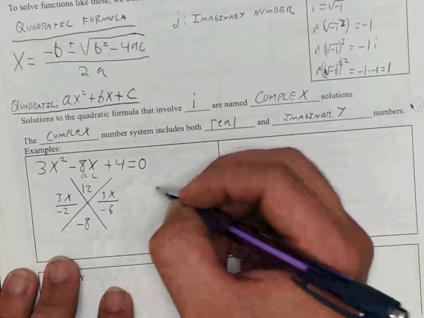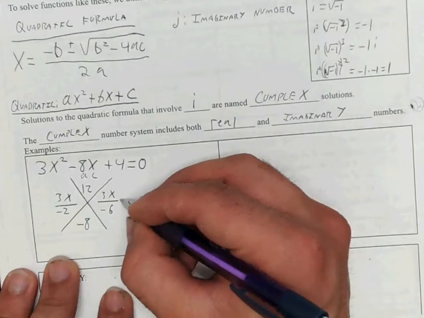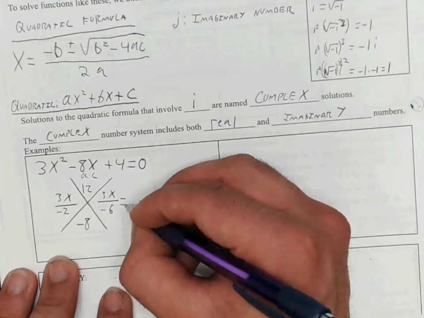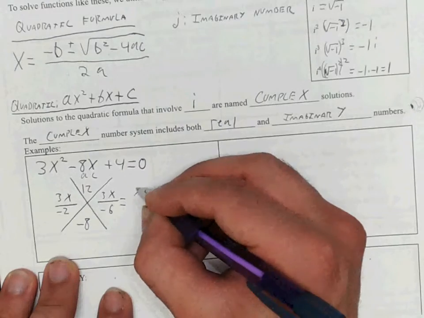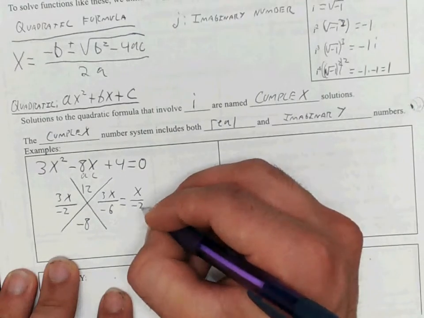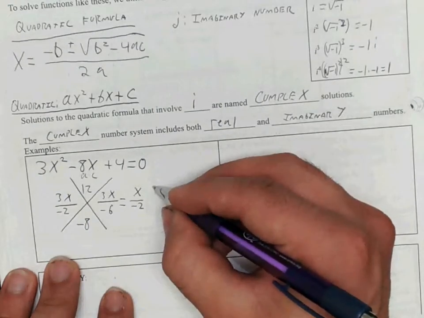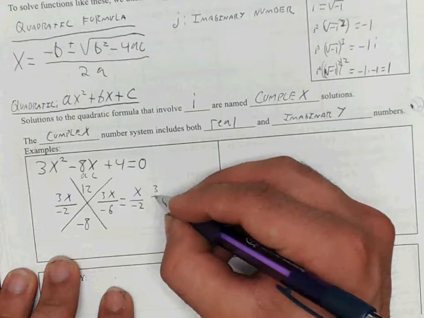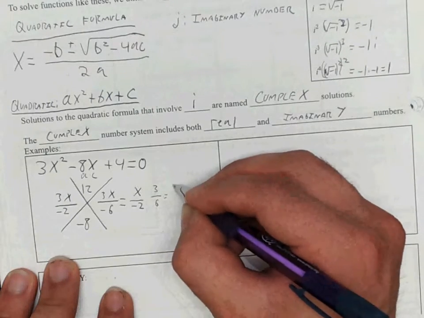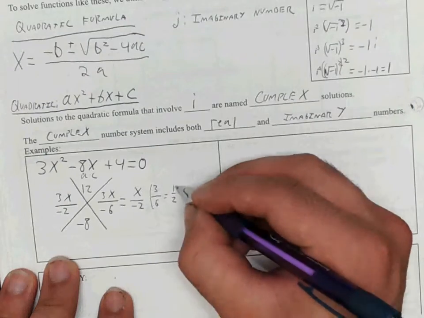3x over negative 2 can't simplify, but 3x over negative 6 can simplify to just x over negative 2. That's because 3 over 6 simplifies to 1/2. So that's just the reasoning behind that.